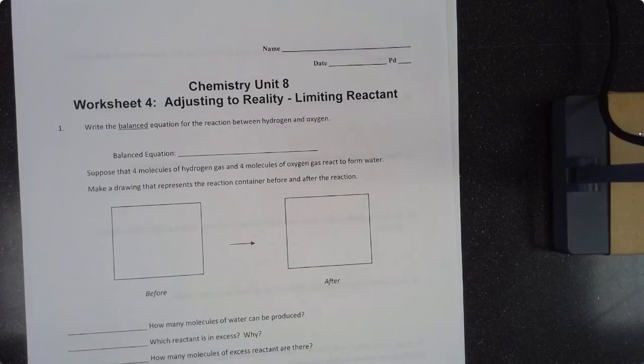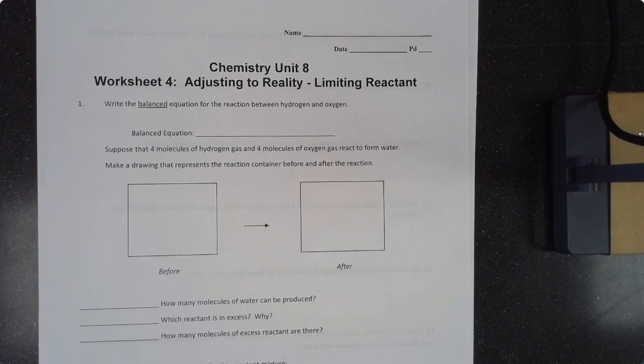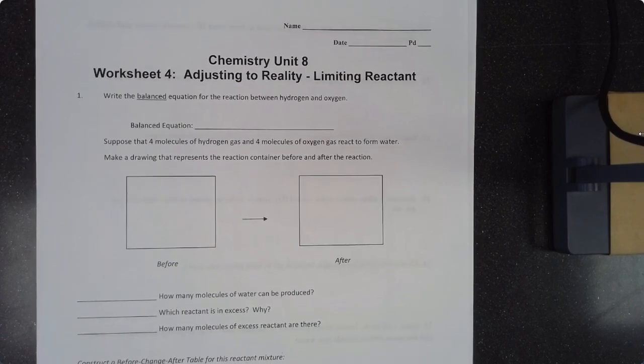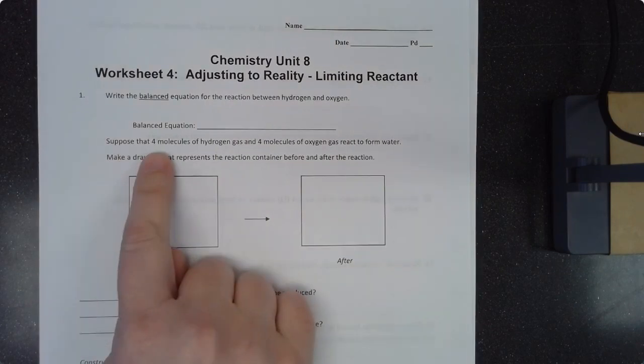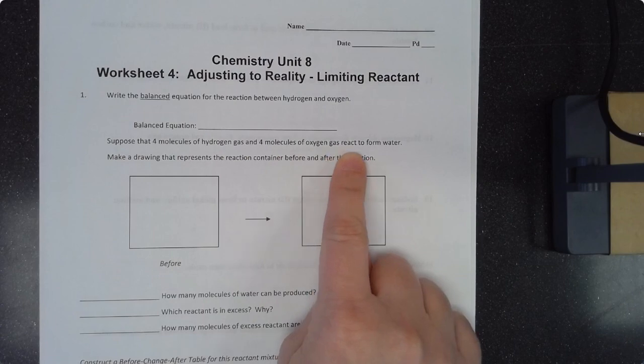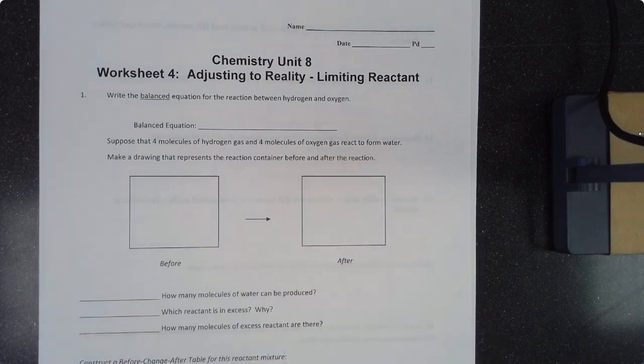All right, guys, the first thing that we are asked to do is write a balanced equation for the reaction between hydrogen and oxygen. Suppose that 4 molecules of hydrogen gas and 4 molecules of oxygen gas react to form water, right? So we know how to do this.